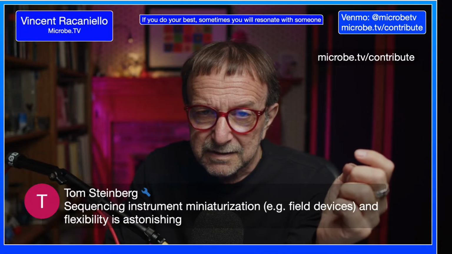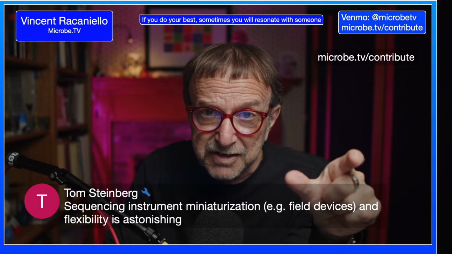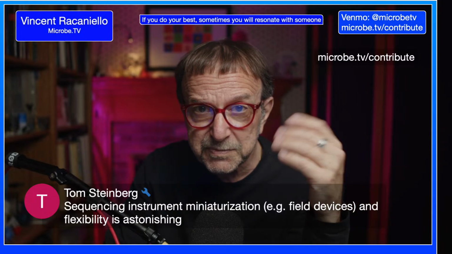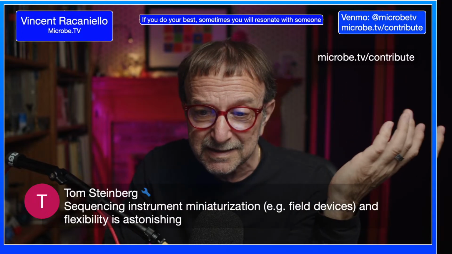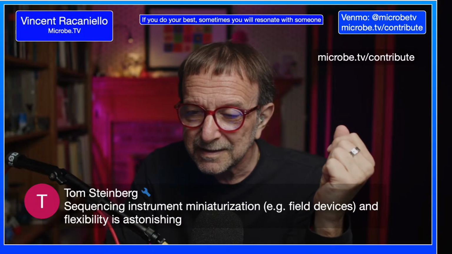The Oxford nanopore is a miniaturization, a little device the size of a harmonica that you do the reaction in, and you plug it into your computer, and it just spits out the data. It's bloody amazing. It's really amazing. The stuff we can do is just amazing.